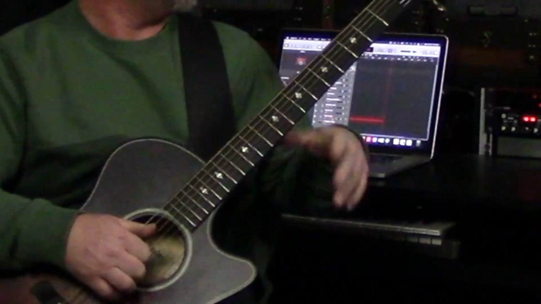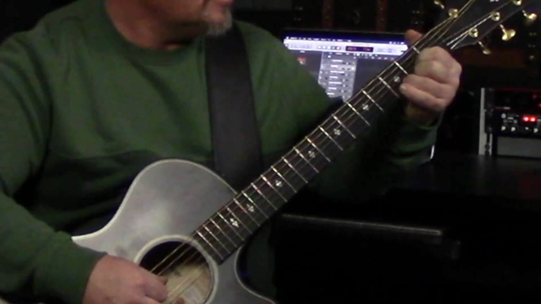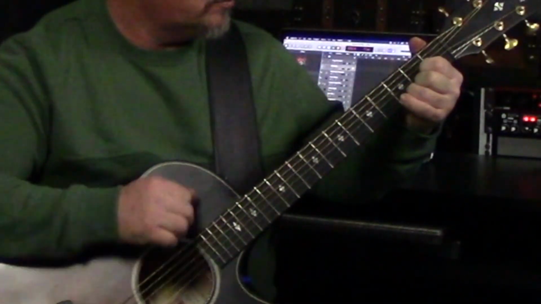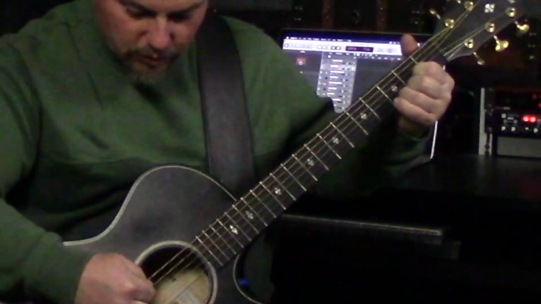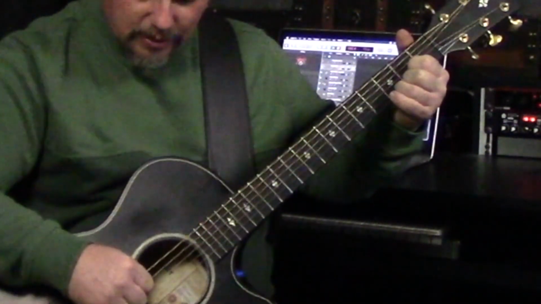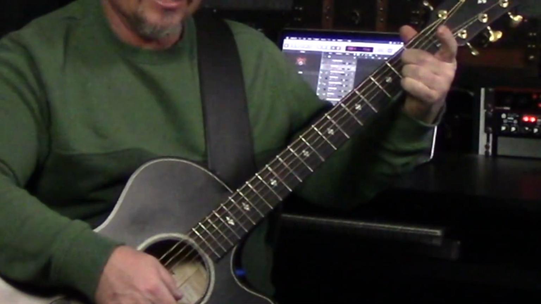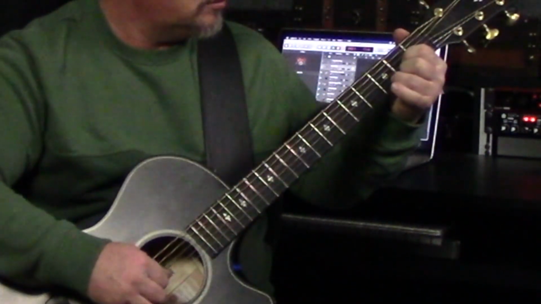And then lastly, in our acronym, we did C, A, G, E. Now we're going to do D. And that's an easy one. Our 4th string open is our root note. Just move that up a string. A. Now make it an A7 to make it a dominant chord.